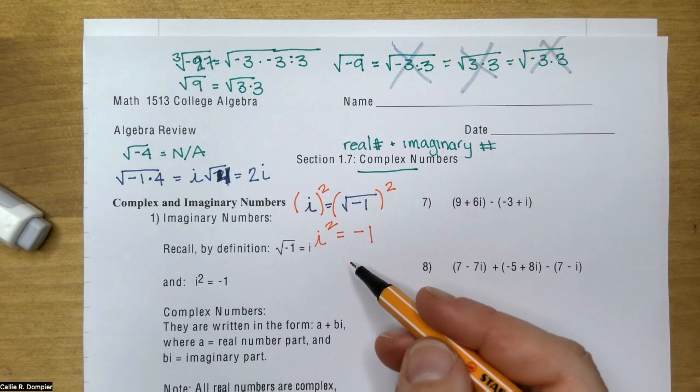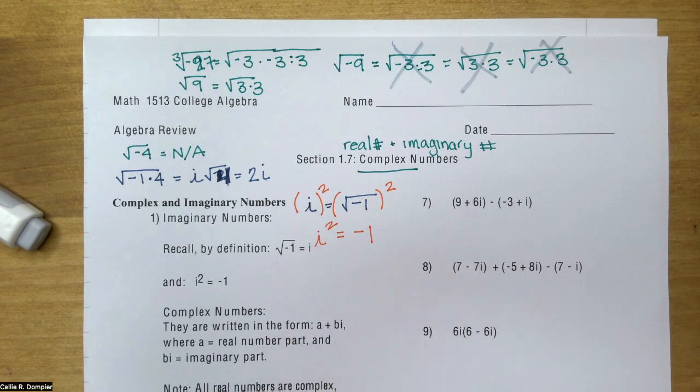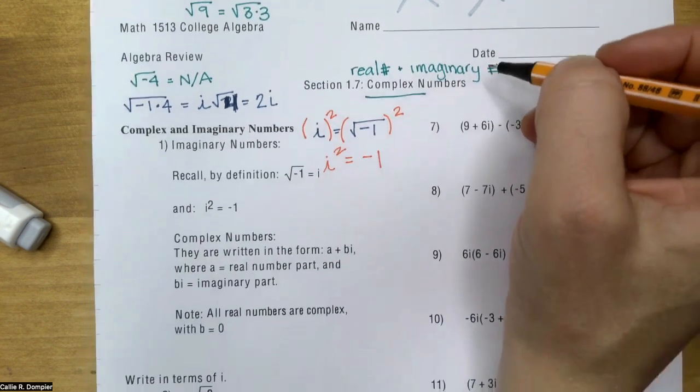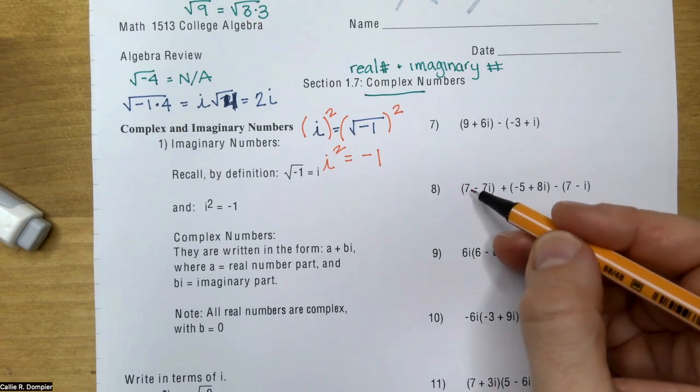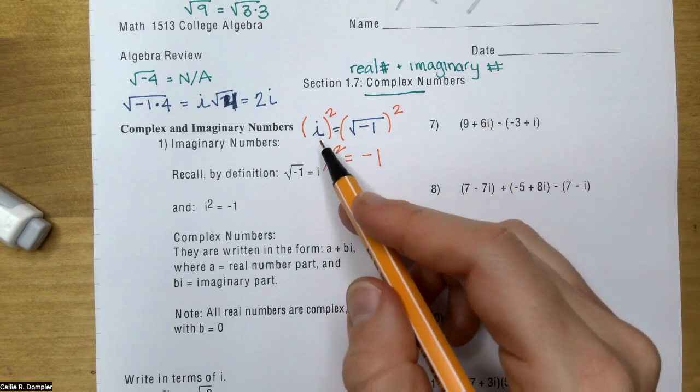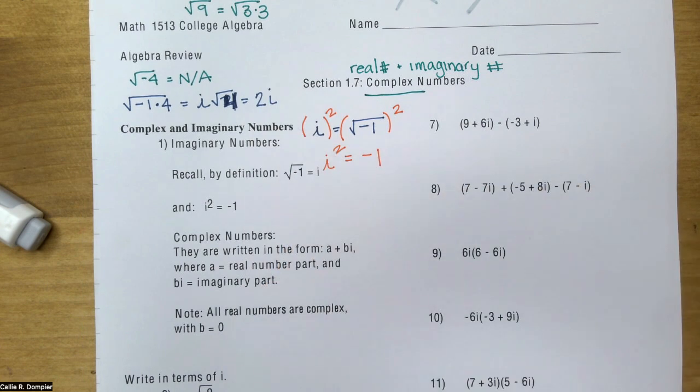So that's called an imaginary number. The imaginary number is represented by i. Complex numbers are when you combine a real number with an imaginary number, right? So the real number is the number 7, for example. The imaginary number is the number 6i, or just the number i, 1i. Okay?